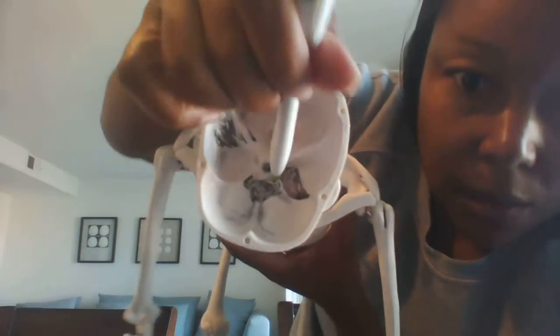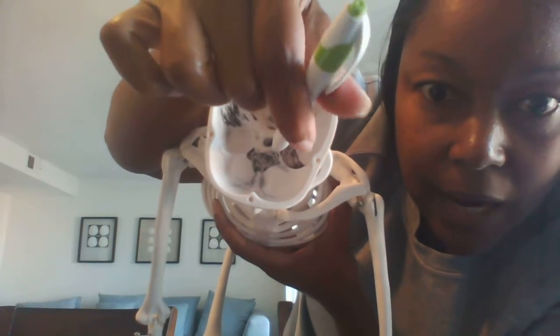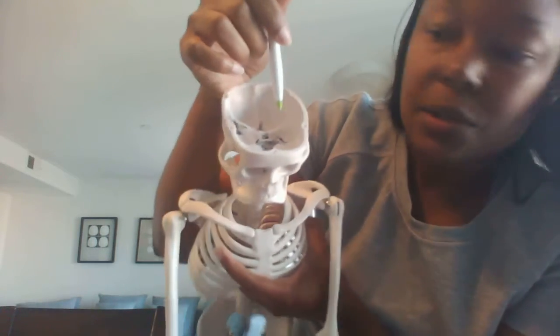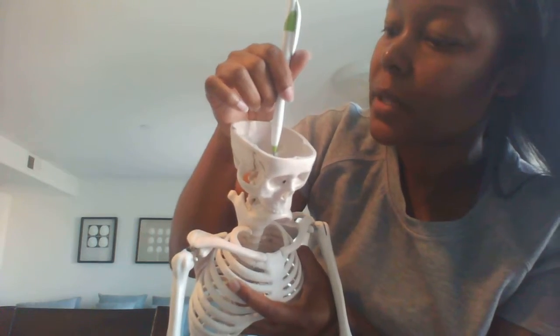We're also going to show you the optic canal, which is right here, and the optic nerve passes through here. We're also going to show you the sella turcica, which holds the pituitary gland.